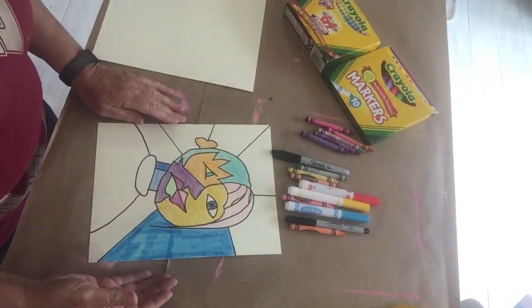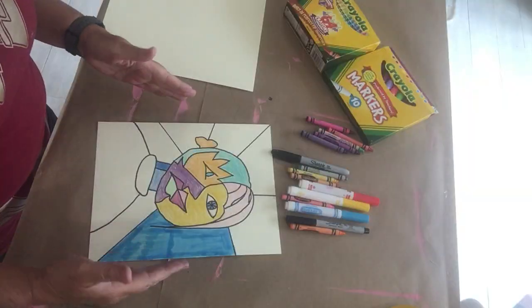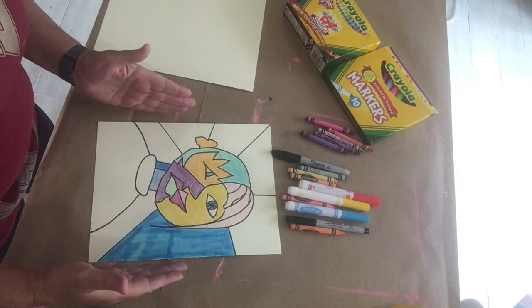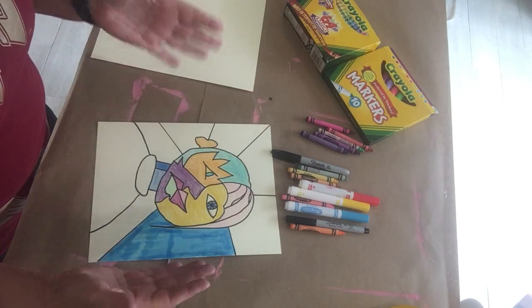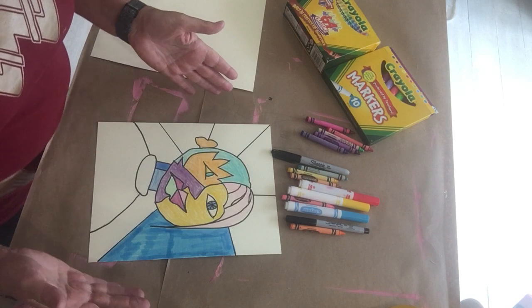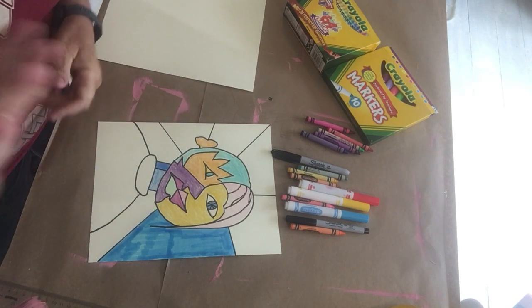Thanks for visiting with me today. Finish or start your portrait. Be sure to get the face completely drawn. You do not have to have any of the coloring done, but if you want to go ahead and color some, go ahead. And then we'll meet together.